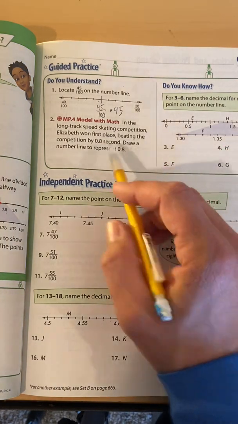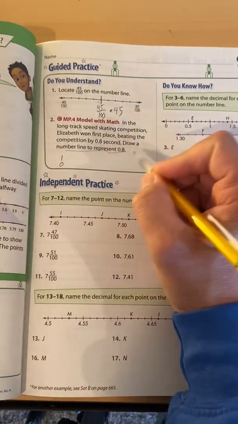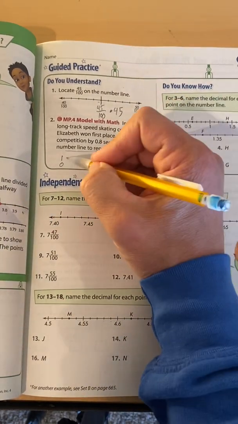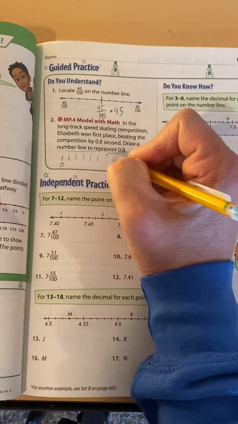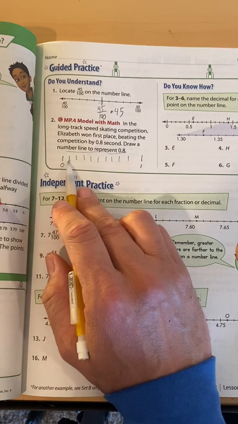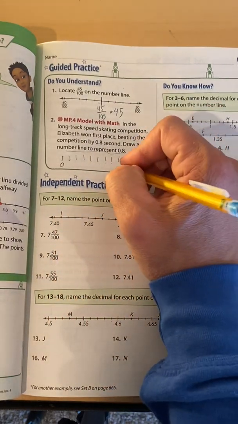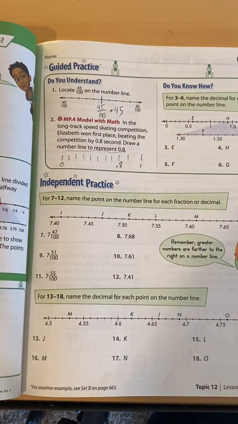This says draw a number line to represent 0.8. So 0, 1, 2, 3, 4, 5, 6, 7, 8, 9, 10. 0.1, 0.2, 0.3, 0.4, 0.5, 0.6, 0.7, 0.8. 0.8. Remember? 8/10.